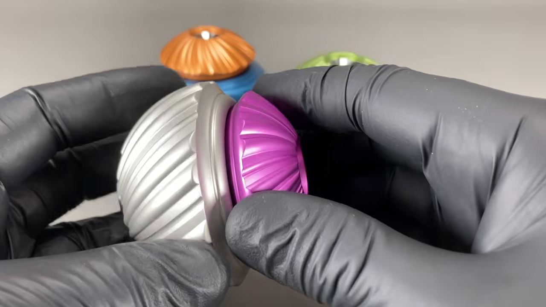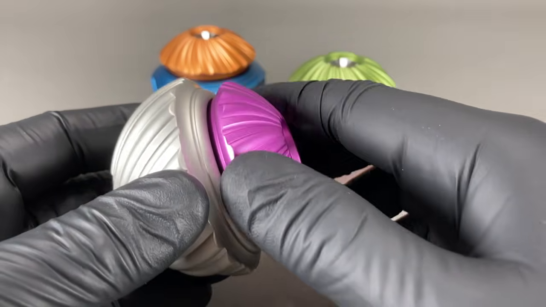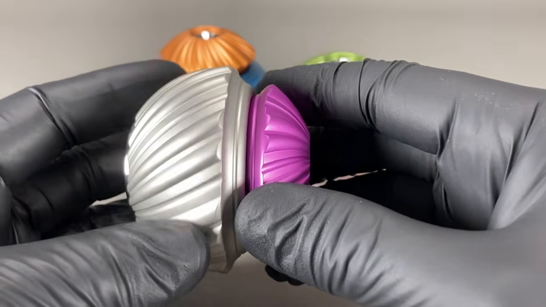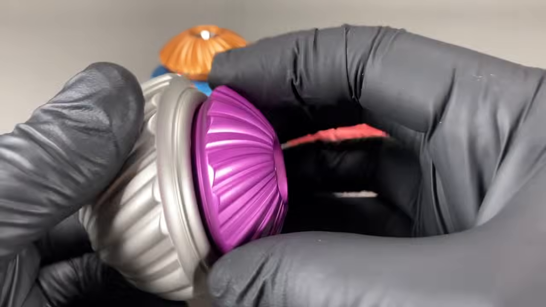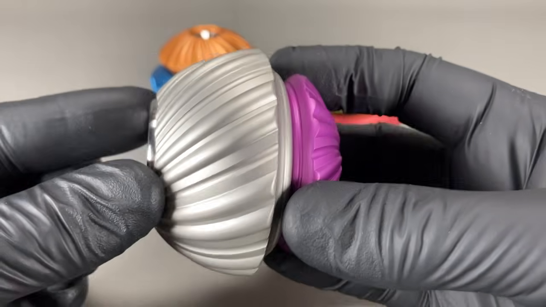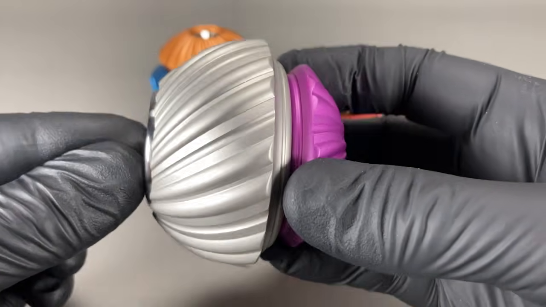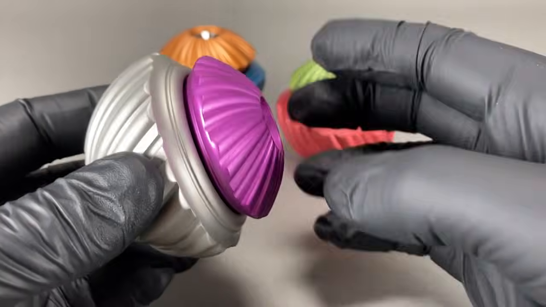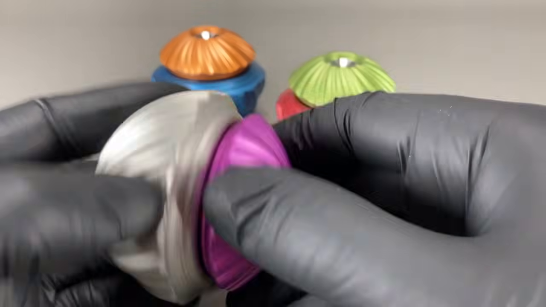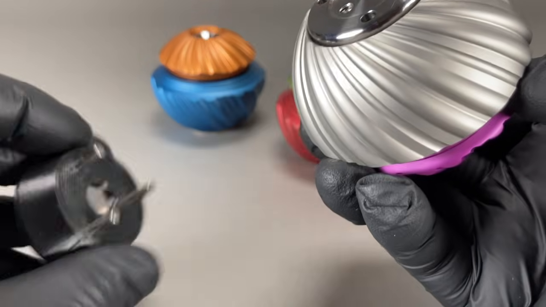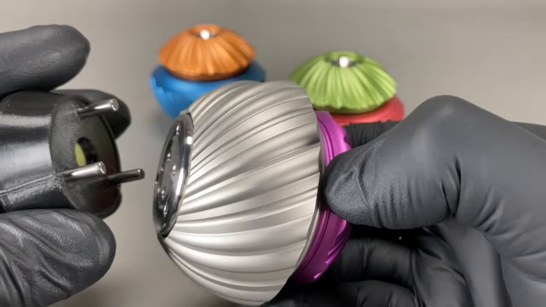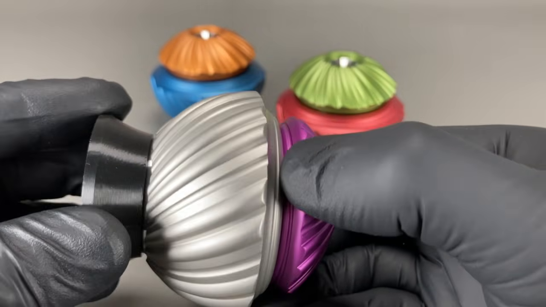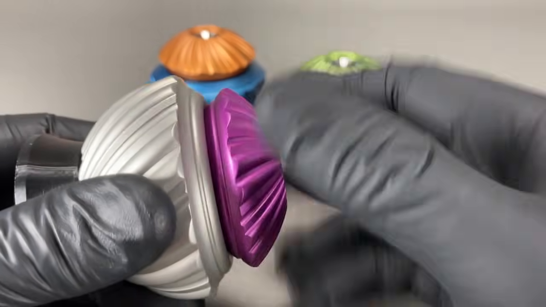So the bearing mechanic is there, not to be a spinner, but to make it a pot that you cannot open. This threads on, this is the lid, and you can't open it. This little bit on the bottom is intentionally too small to grab and hold. So it's a secure pot. And then you have this little key. This is just 3D printed, with some pins and a magnet, and that bit goes in there and locks it down so that you can actually open it.